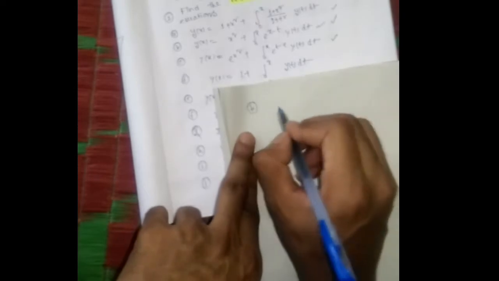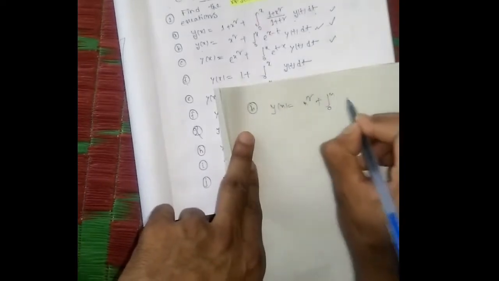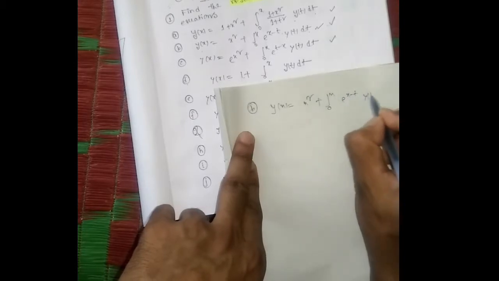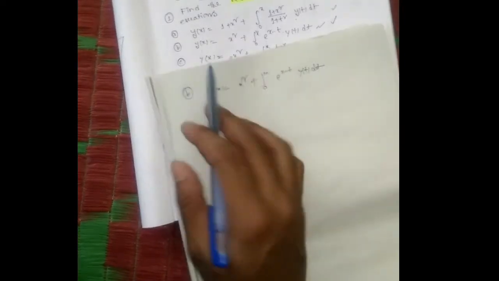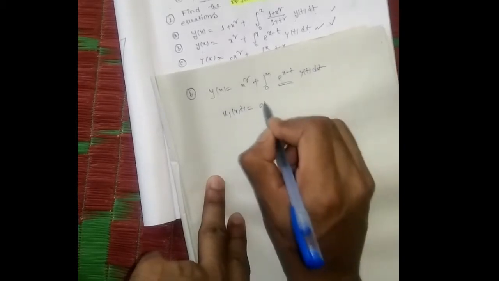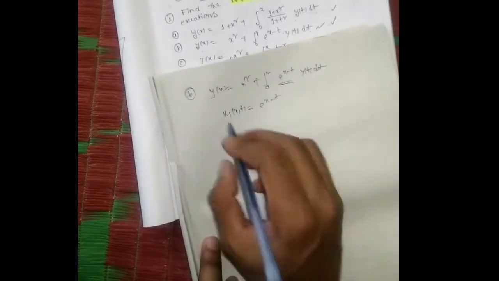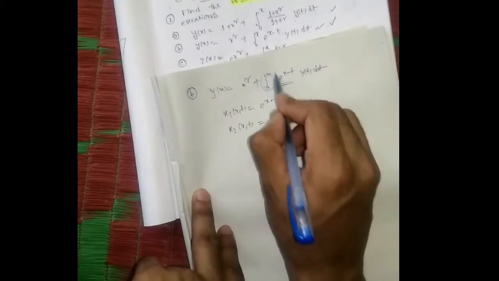Simple questions. Okay, so y(x) equals x squared, integration from 0 to x of e to the power x minus t, y(t) dt. In each question, first find out the iterated kernels and then the resolvent kernels. Okay, so first of all, k1 of x, t is nothing but e to the power x minus t. Okay, k2 of x, t, so this is our Volterra integral equation.